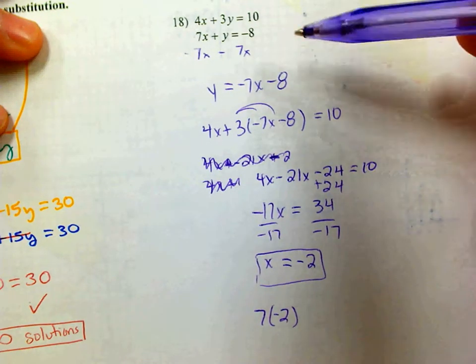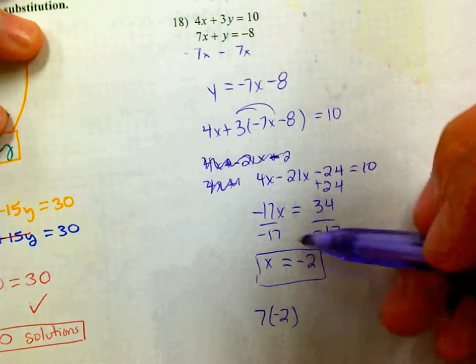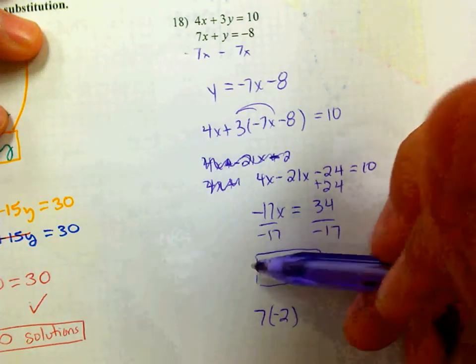Yeah. Would you draw an arrow from x equals negative 2 to that x? That bottom there, yeah. Draw that.